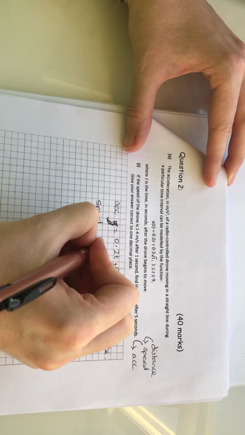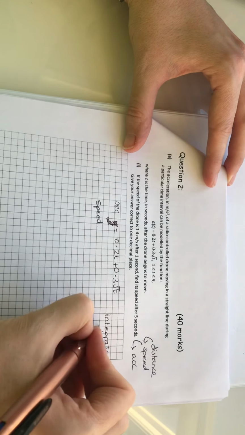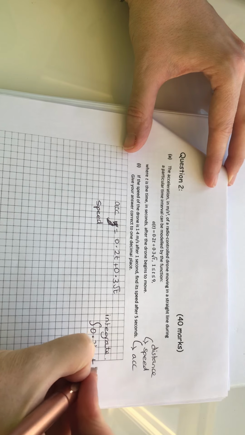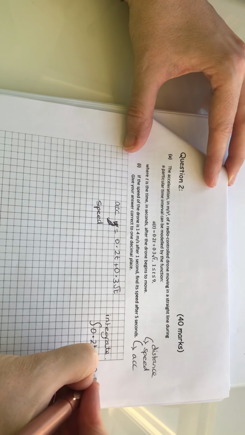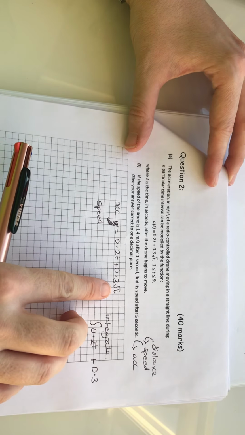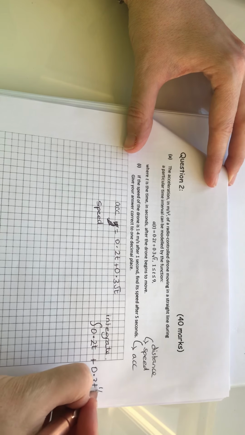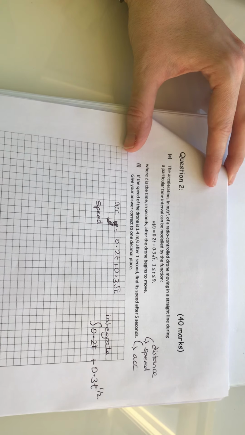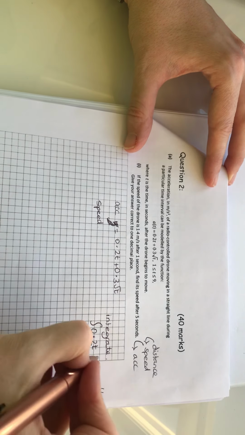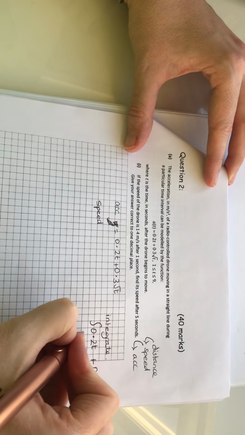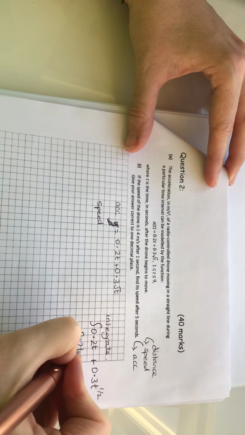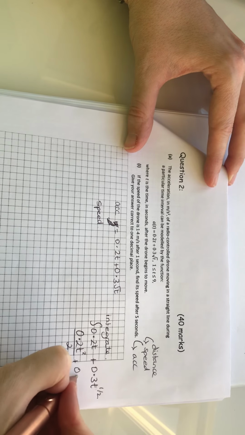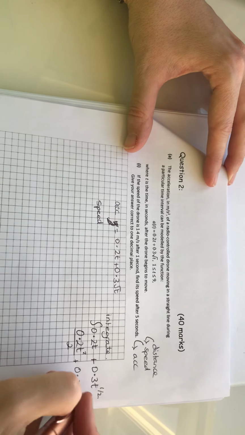So we're going to integrate, I'll do it over here, 0.2t plus 0.3. Now root t is t to the power of a half. So if I integrate, I'm going to add 1 to the power, divide by my new power, plus I'm going to add 1 to the power.